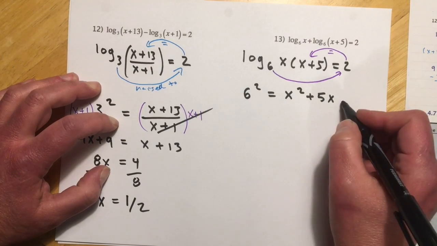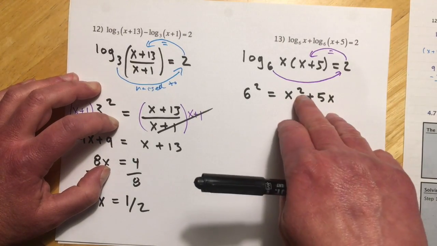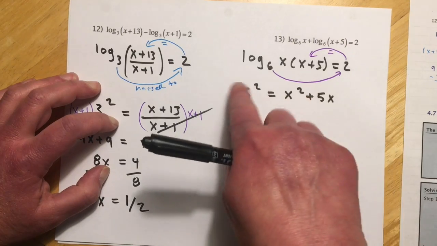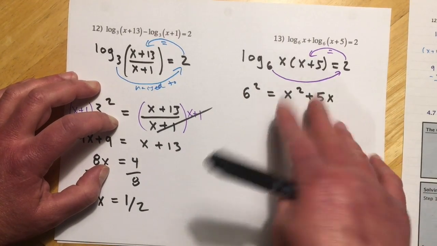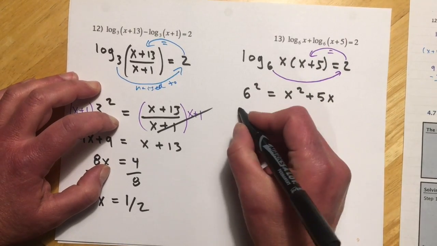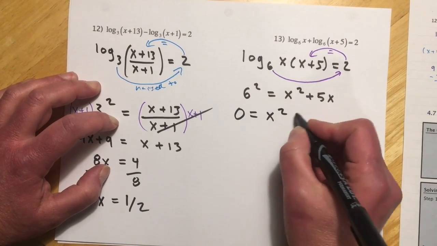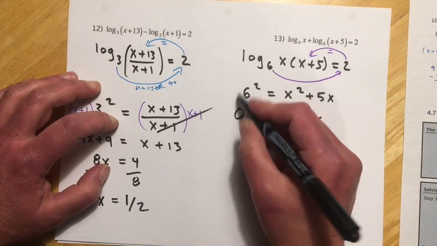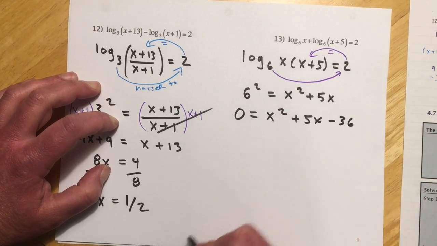And I'm going to subtract the 36 over. And I'm doing that because this is quadratic, so when we have a quadratic, we want to get it to 0, so we could try to factor it, or maybe quadratic formula, but on these ones, they've all factored. So 0 equals x squared plus 5x, that'll be a minus 36 when I bring that over.